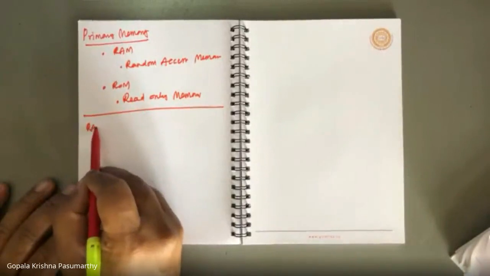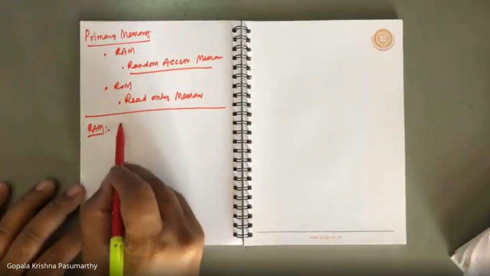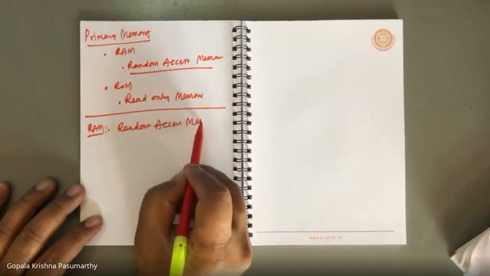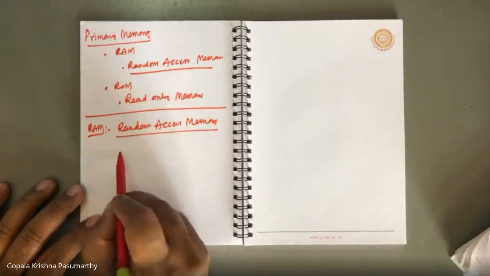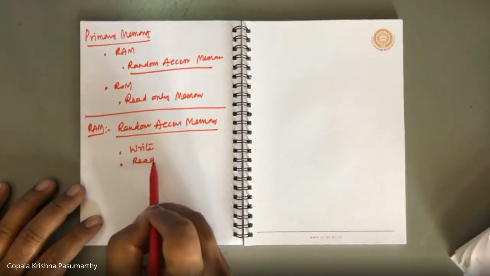Let us first have a look at RAM. So RAM stands for random access memory. We can perform two operations on RAM. One is called writing, the second one is called reading.